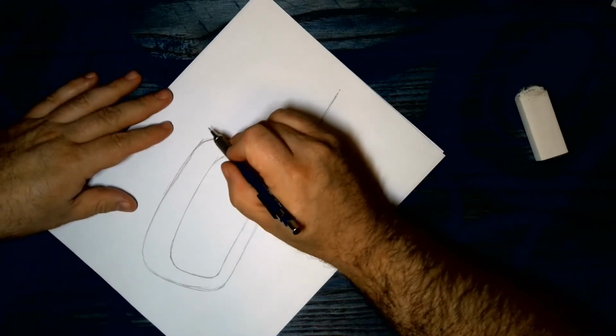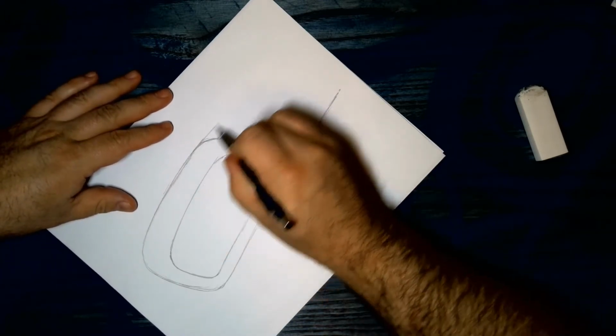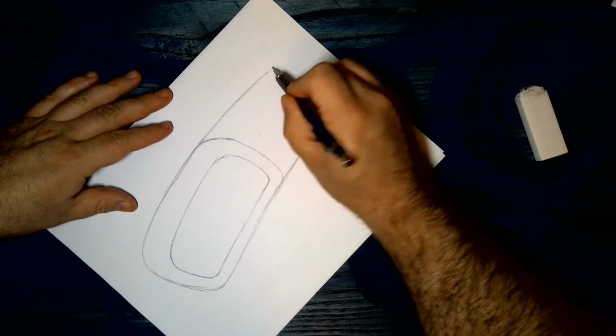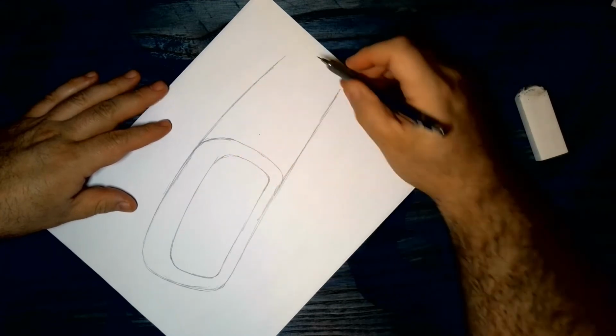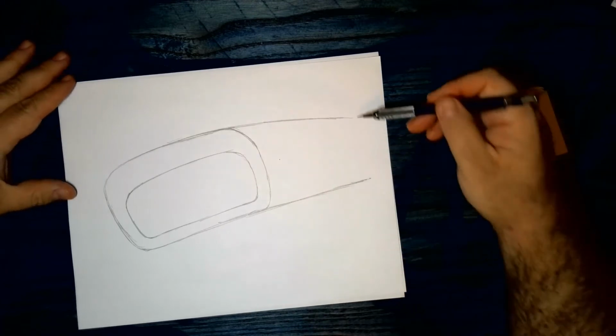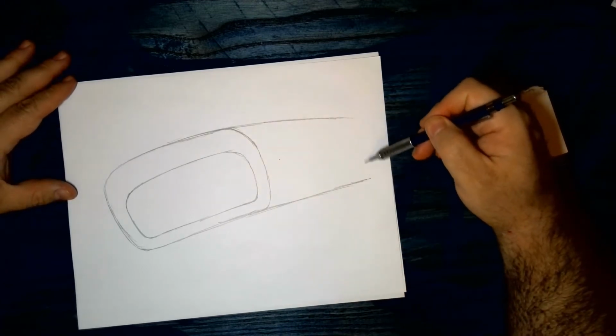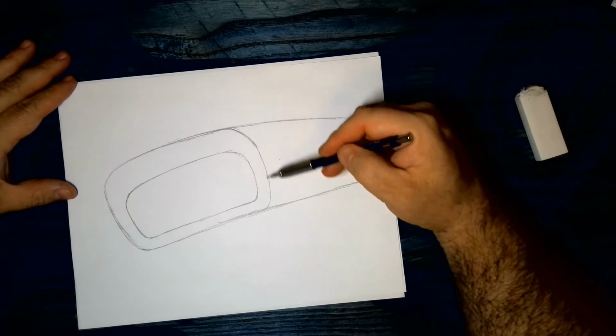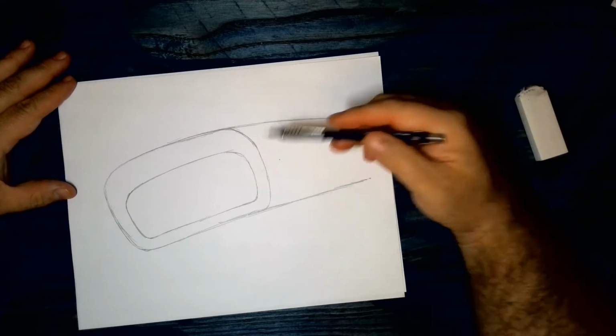Okay, and then my top line is going to come out, following my line a little bit here, and then when I get out towards the end, you'll notice that it's narrower here on the end of where my U shape is than where it comes off of the ovoid.